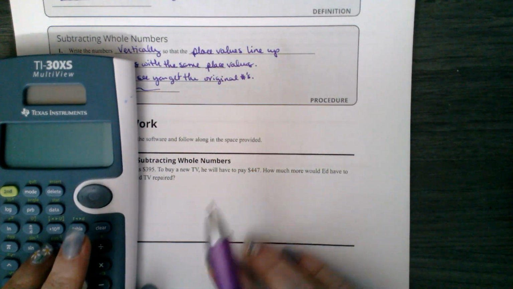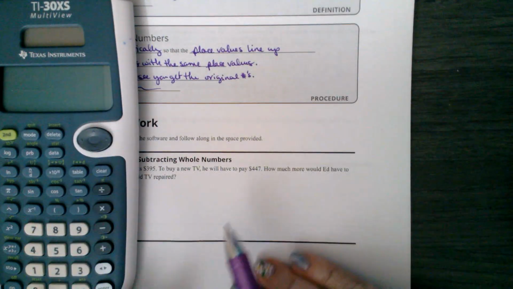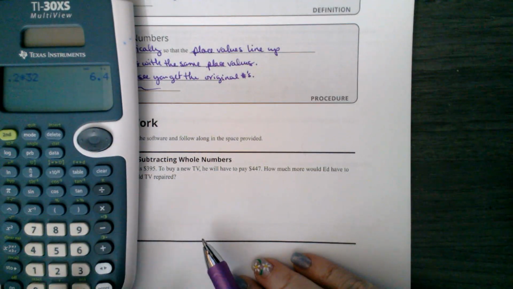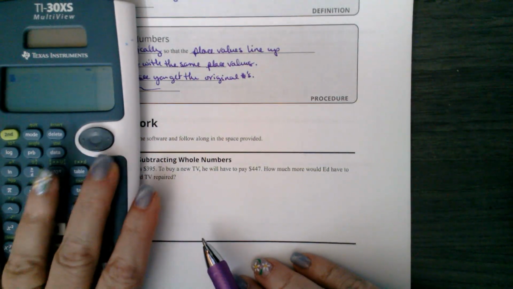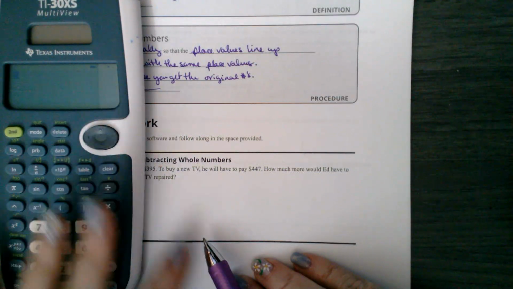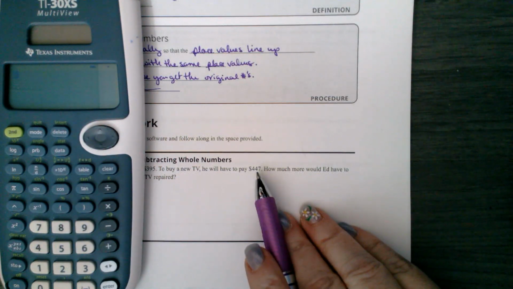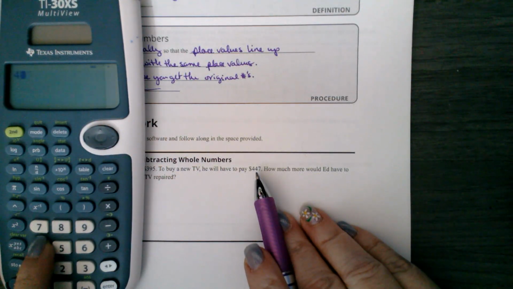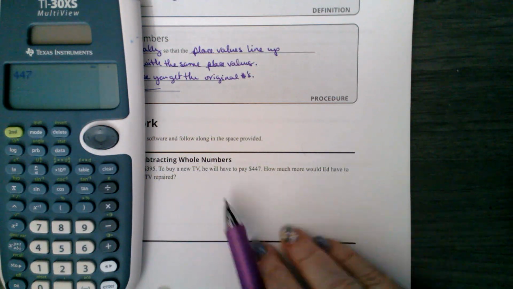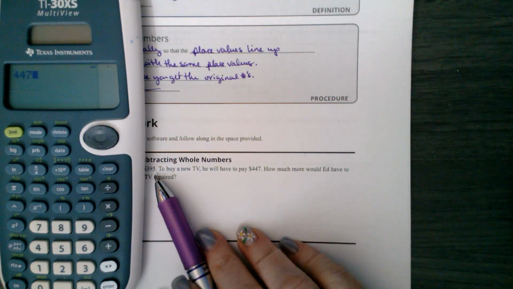Here's my handy dandy calculator. I'm going to turn it on, clear it out. His new TV is $447. To get his current TV repaired, it would be $395.